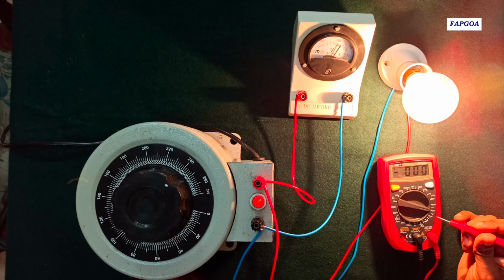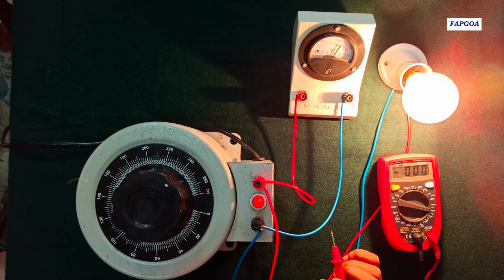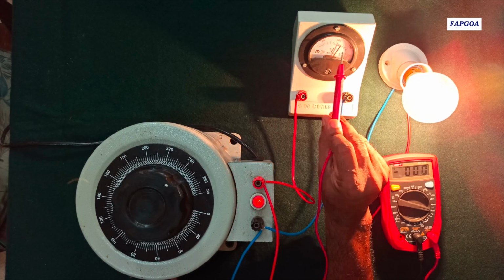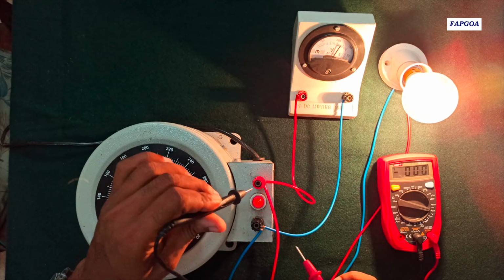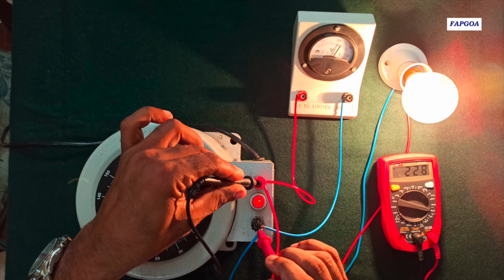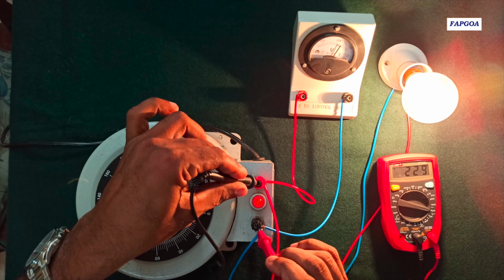Now, since the voltage is above 200, we keep the knob across 600 volts. So, I am testing what the voltage is by using the probes of a multimeter. On the voltmeter you can see it is 230 volts. So, I will use it across the ends of the auto transformer. What you see is roughly 230 volts.